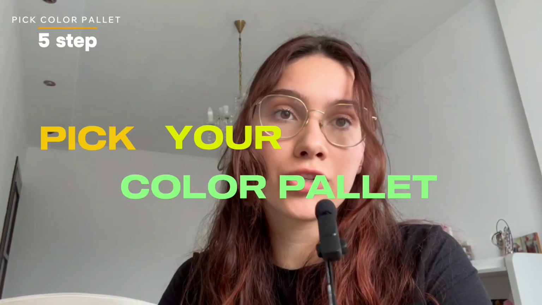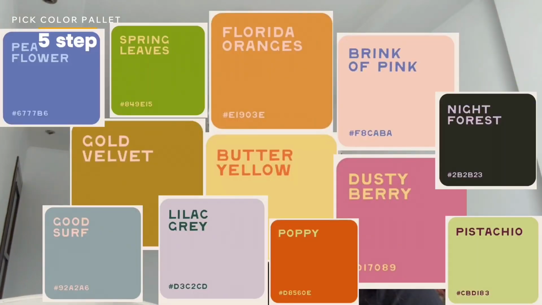The last step is to pick your color palette. Select a set of colors that ties everything together. Your palette should reflect the mood of your interior. It doesn't have to be exactly as in your image. It could be totally different.